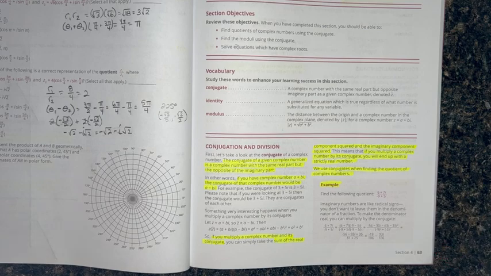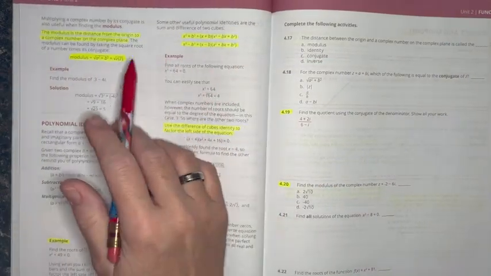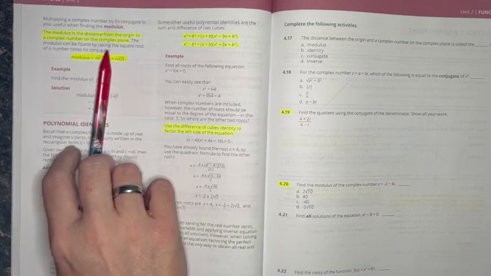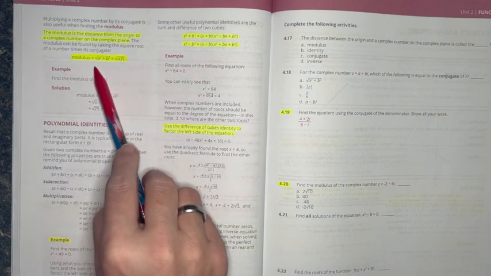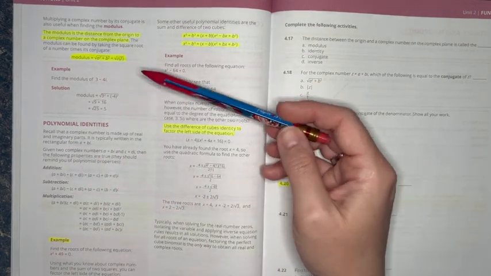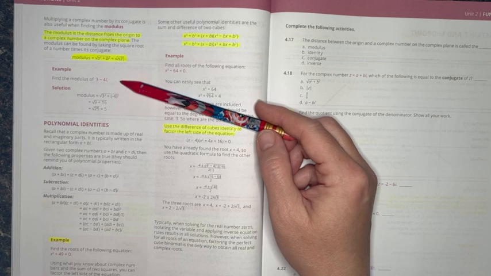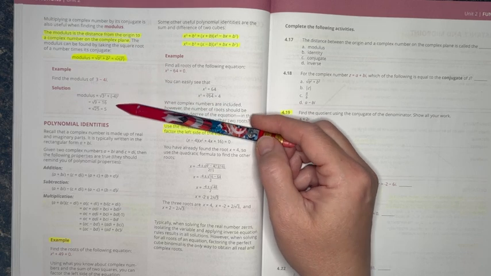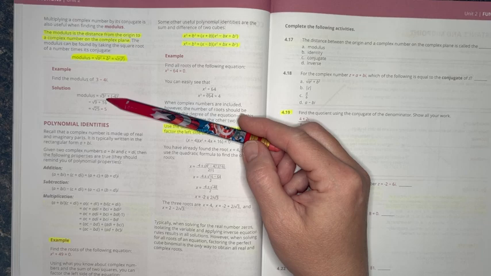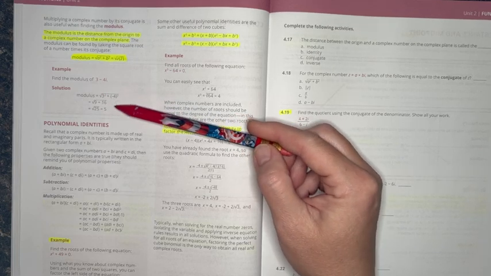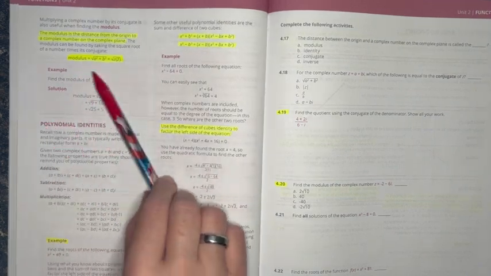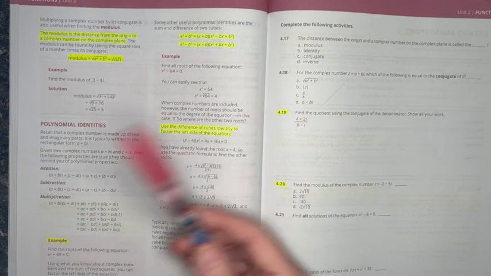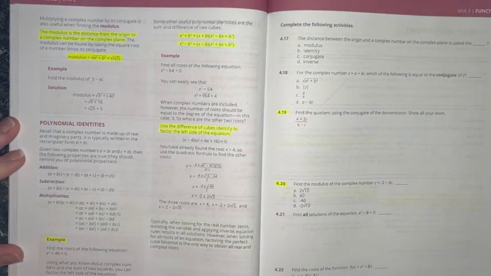Okay? Let's turn the page. Top of page 64 says the modulus is the distance from the origin to a complex number on the complex plane. And it's written like this, square root of a squared plus b squared, right? So finding the modulus of 3 minus 4i is simply taking the square root of 3 squared plus the quantity negative 4 squared. And you get, for this particular one, you get 5. Okay, so the modulus is a pretty simple part.